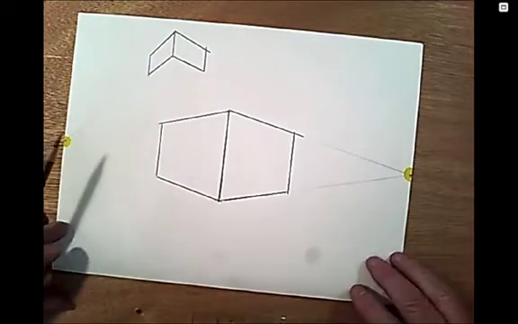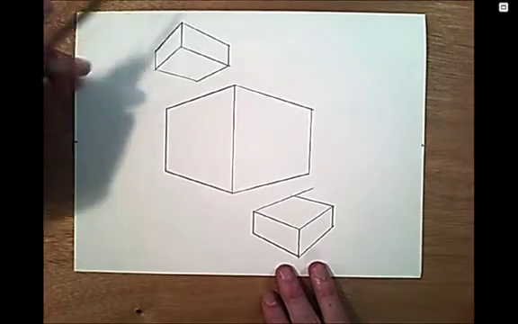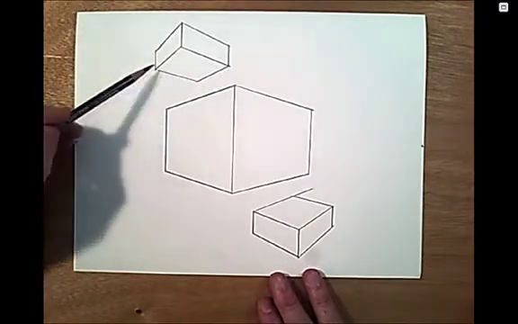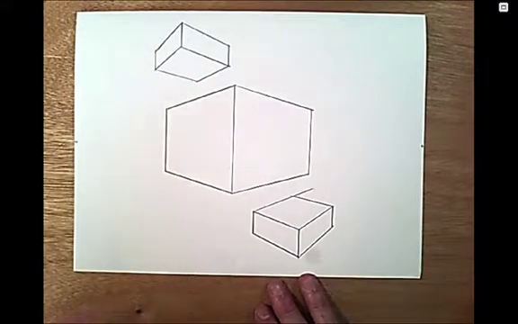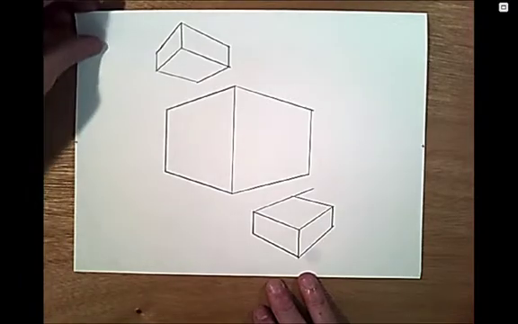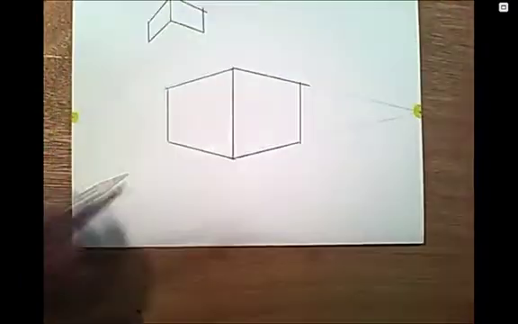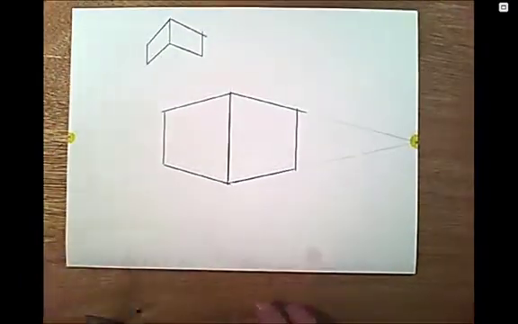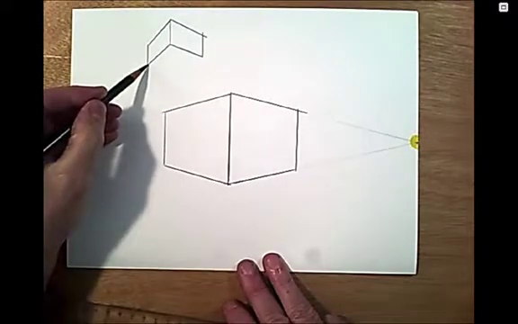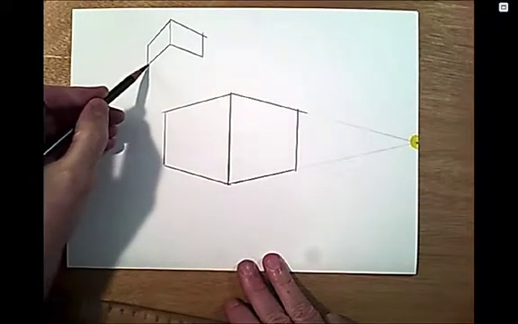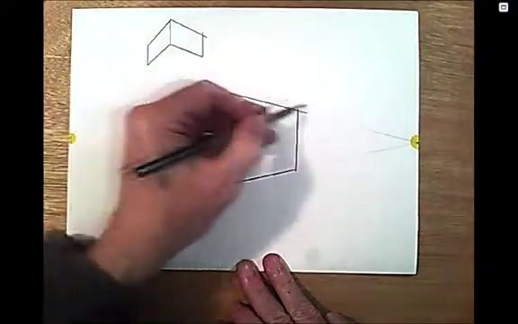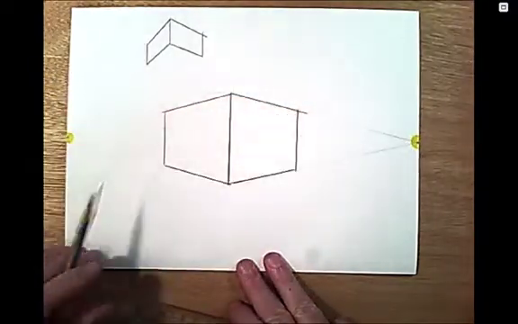the box. I'm going to flip this over to show you the sample. Slightly different, but see how you can see the bottom of this box? So I'll show you how to draw that in two-point perspective. I'm going to follow my rules. What I'm going to do is I'm kind of thinking of this as a corner. I'm going to go from this corner to the vanishing point.